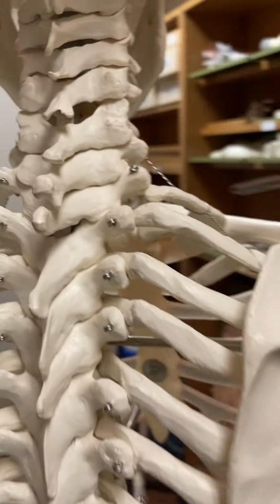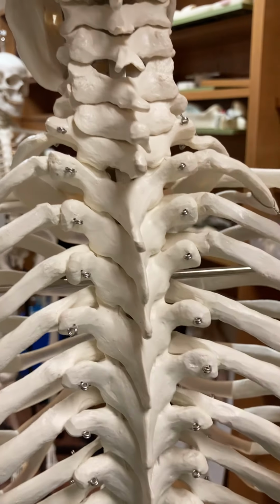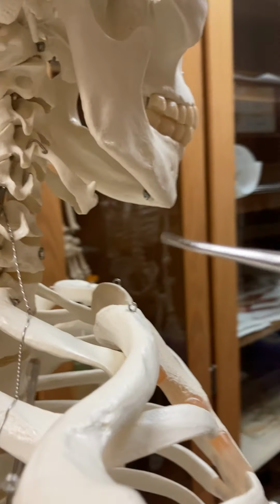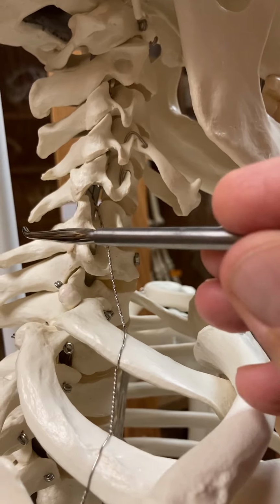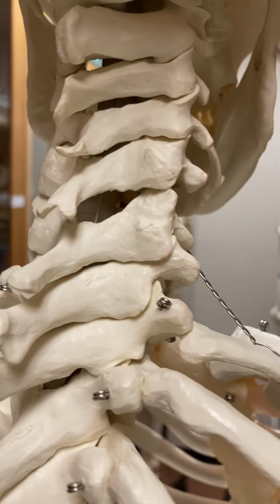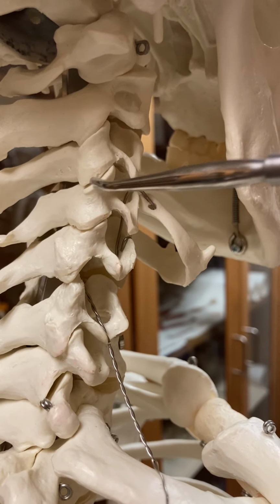To see the transverse processes, we have to see it from the back. There's a transverse. You can't really see the vertebral foramen because it's between the body and the spinous process. I can't see the facets because they're covered by the connections to the bone, but a facet would be right in here.